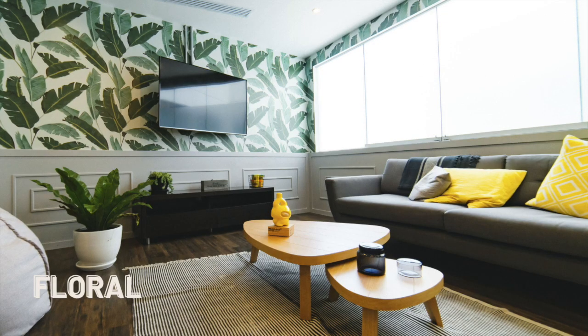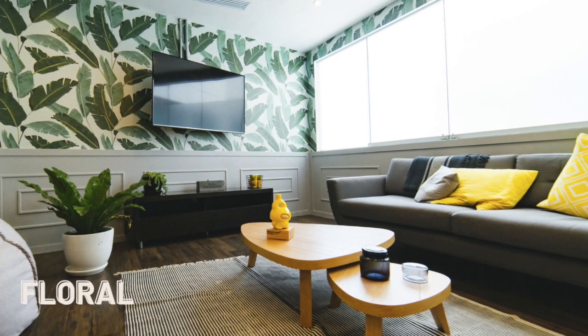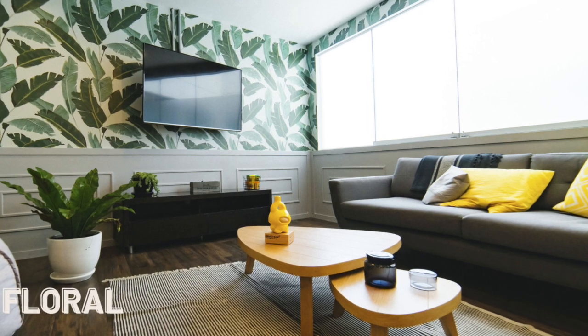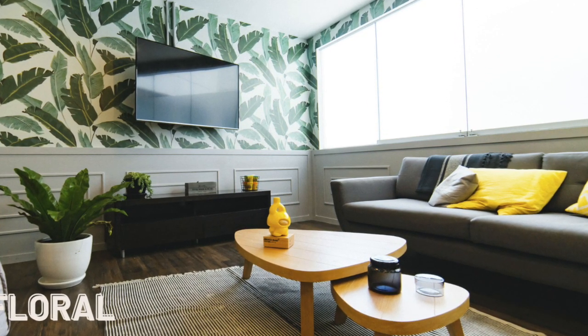But in the next example that I'm showing you, you can see these beautiful big leaves, which are the attraction of the room. It attracts your attention. Everything else is very simple. They're using a little bit of lines here to bring everything together. So just have this in your mind as an example.